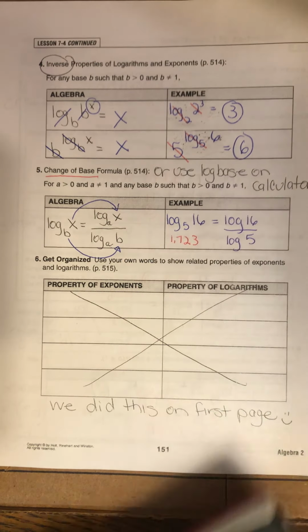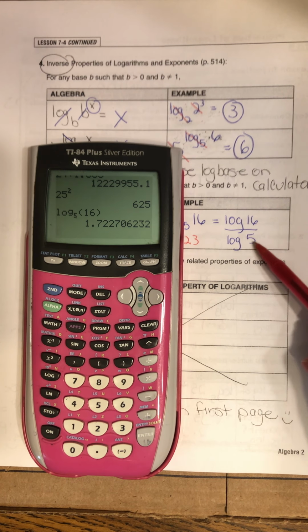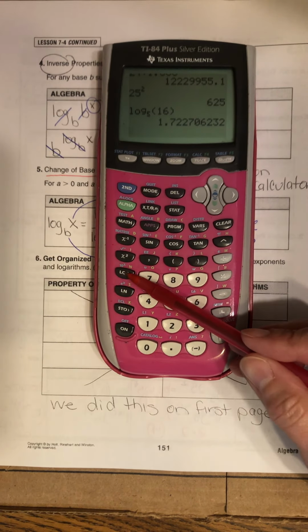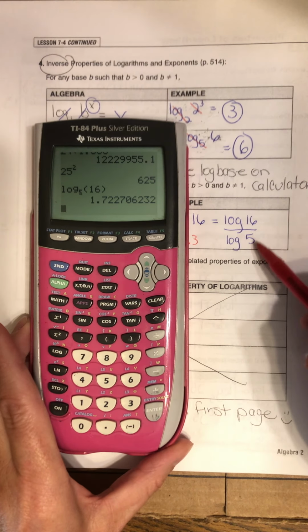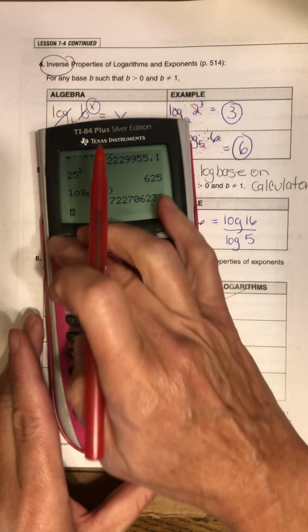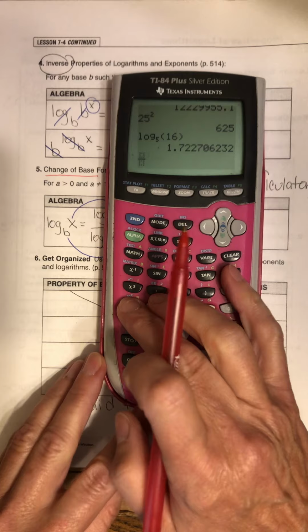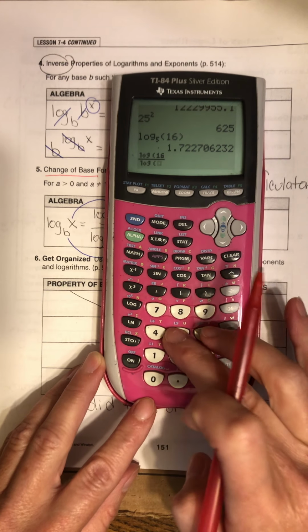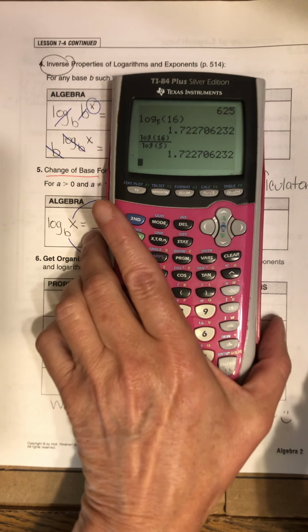1.723. Now on our calculator, let's do log of 16 divided by log of 5. Notice because a base is not showing, we're using base of 10, which is on the left of your calculator. I think I'll use a numerator denominator, an ND, so you can see the whole thing. Log of 16 divided by log of 5. Notice we get the same answer, 1.723.